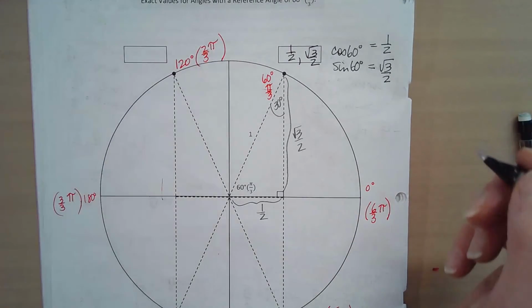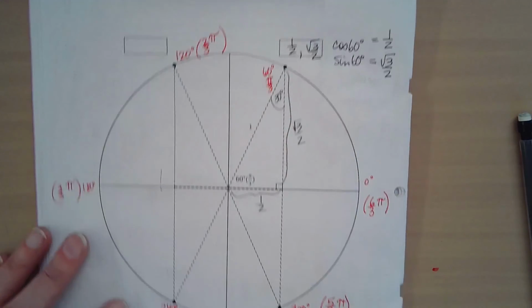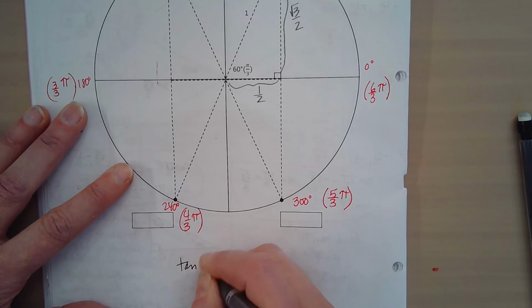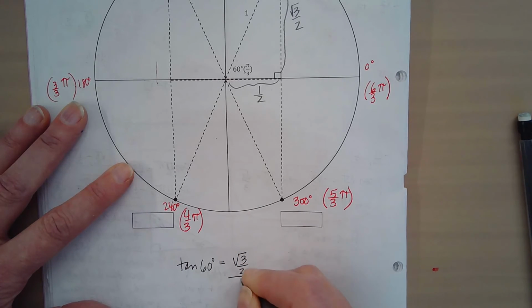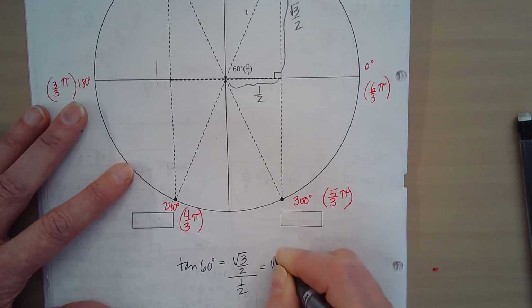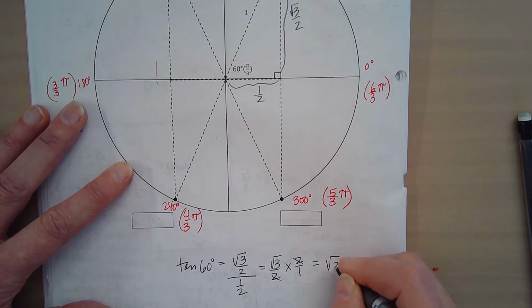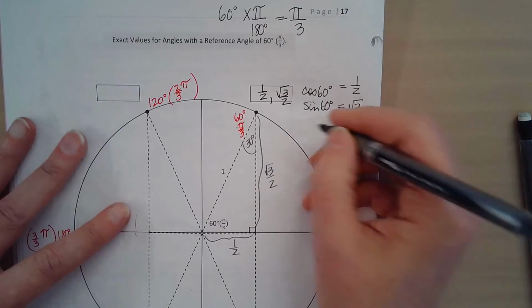And tan, I could just flip that guy, but let's figure out what tan is. Tan of 60 degrees equals root 3 on 2 divided by 1/2. Because we ended up rationalizing that guy, tan is just going to be equal to root 3. Okay? So that's kind of nice.